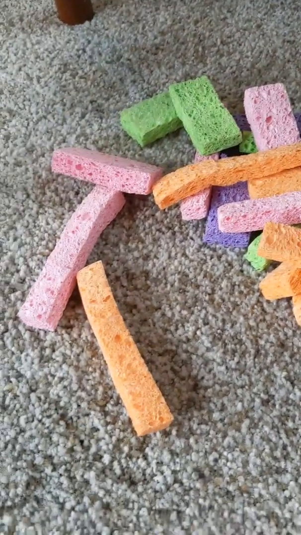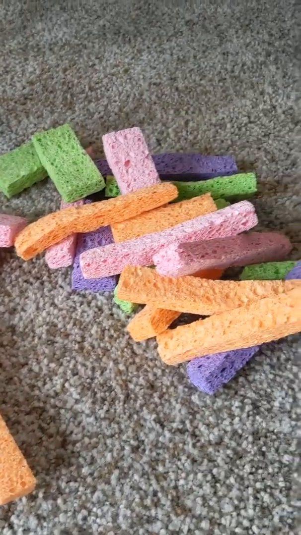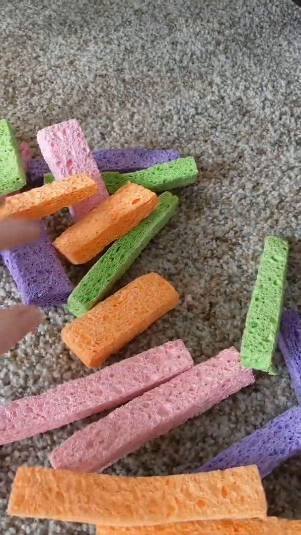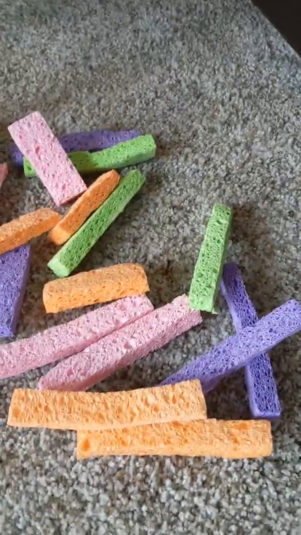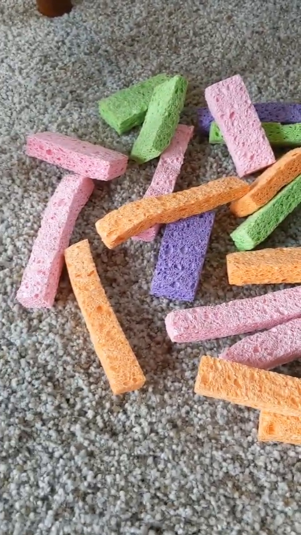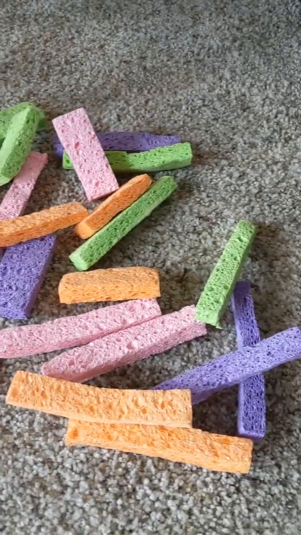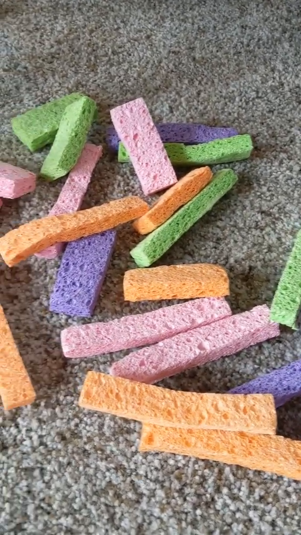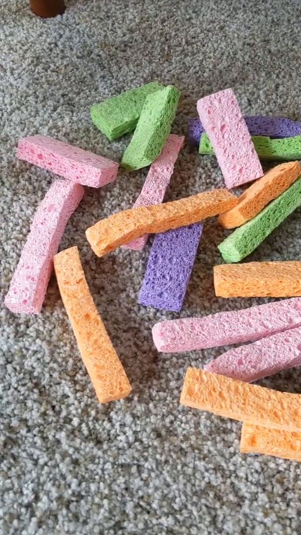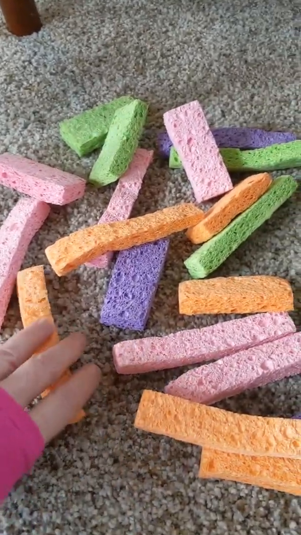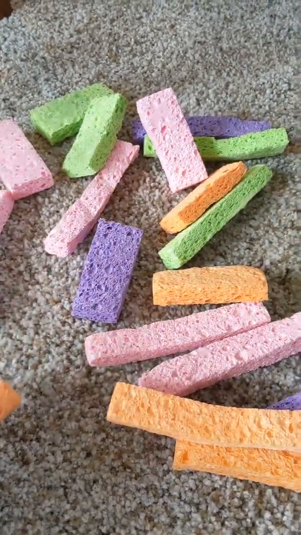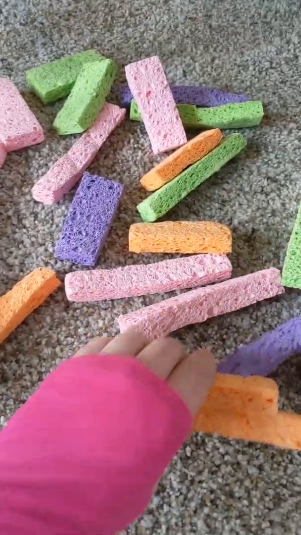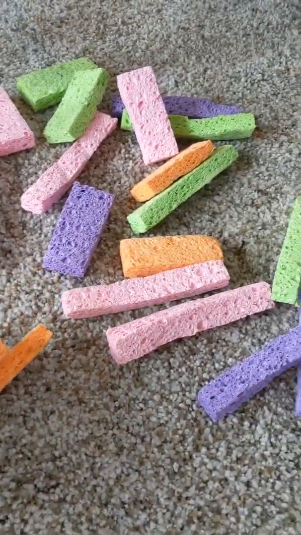Okay, boys and girls, here is a pile of sponges. Let's look at them. How could we classify them? How could we put them in smaller groups according to a trait that they share? So let's see, how about we classify them by their color?